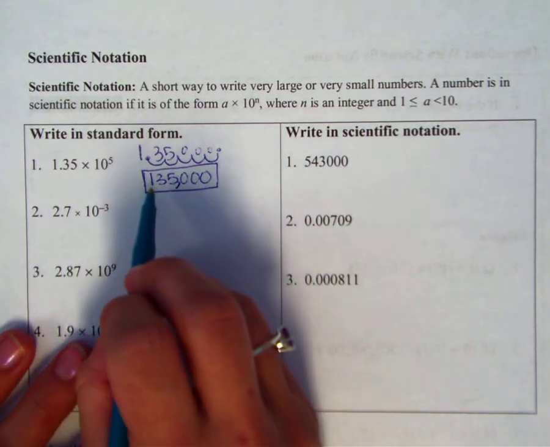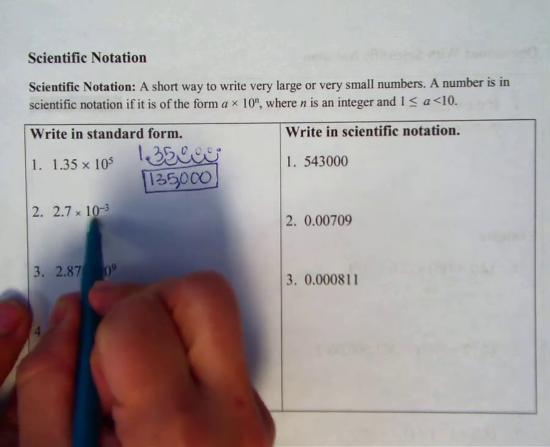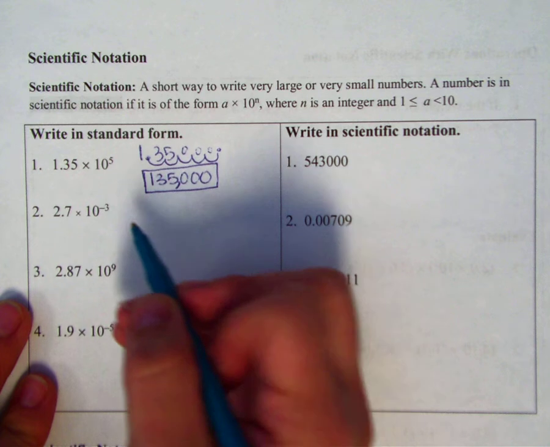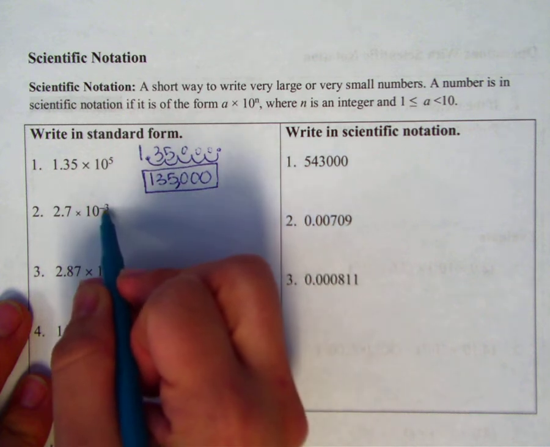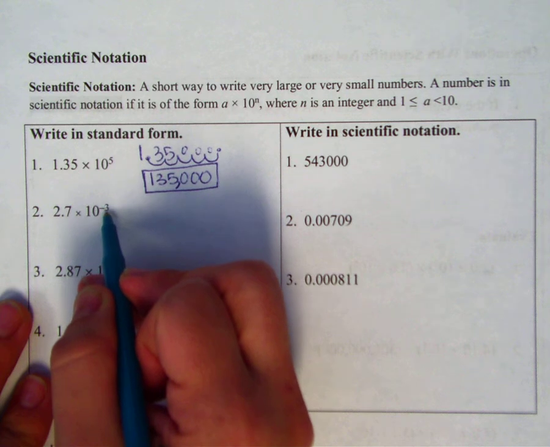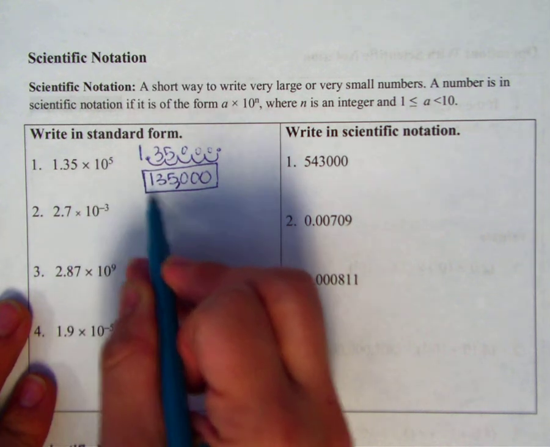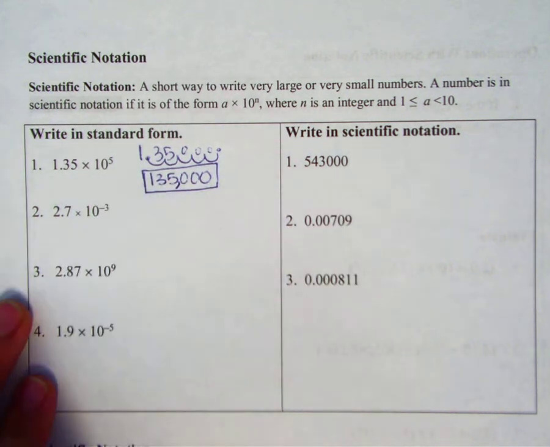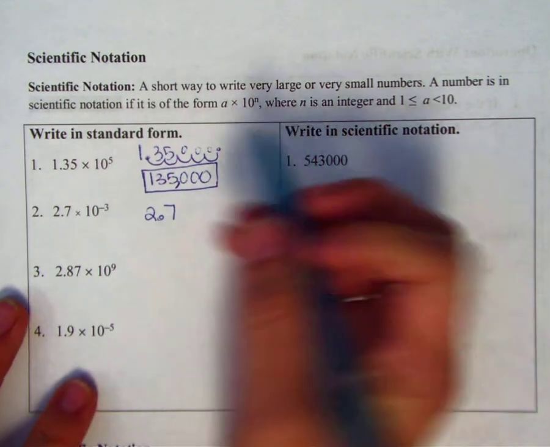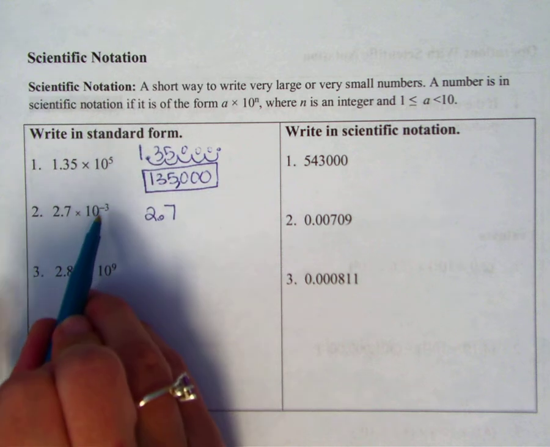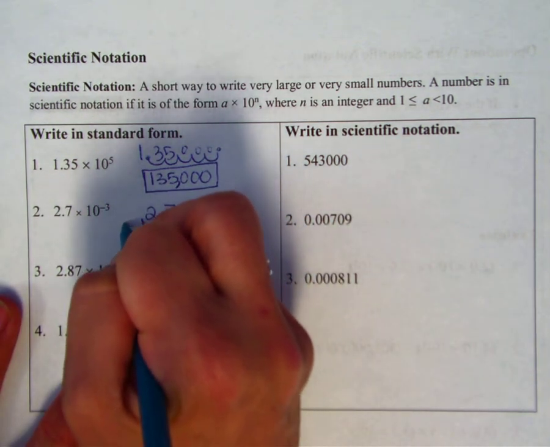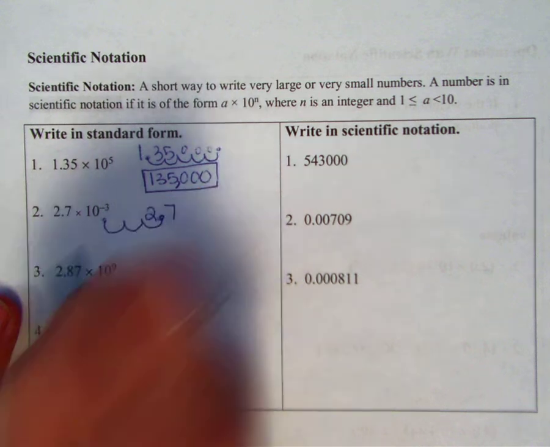Now this one is 2.7 times 10 to the negative 3. You'll notice the negative exponent. We do the same kind of thing as with our positive exponent, but when it's negative, we're making it smaller. Instead of moving our decimal to the right, we're going to move it backwards and make it smaller. So if I start with 2.7, and I have 10 to the negative 3, I'm going to move it 3 spots backwards. 1, 2, 3 spots back to right there.